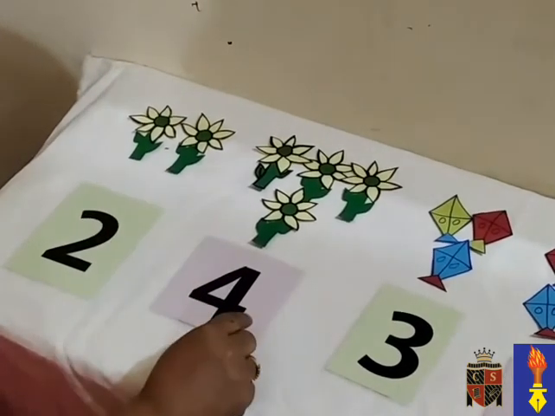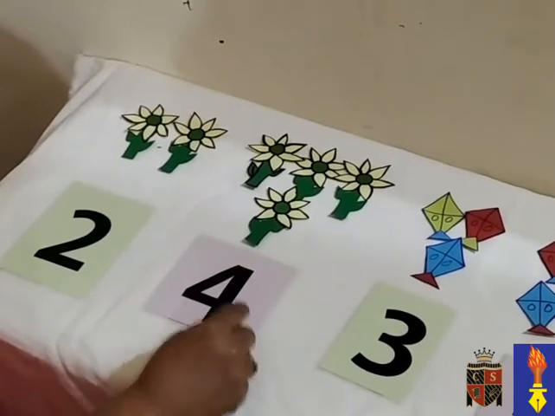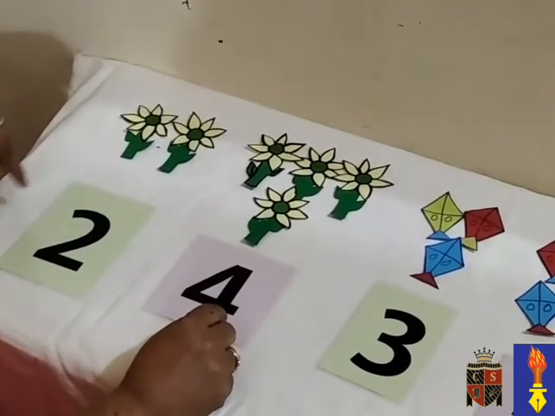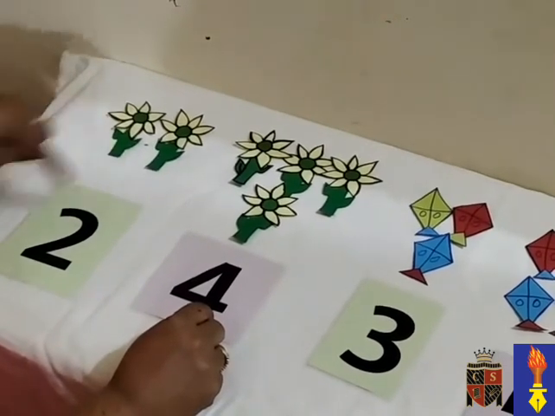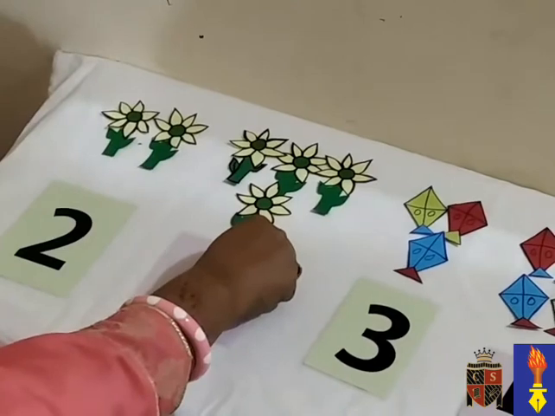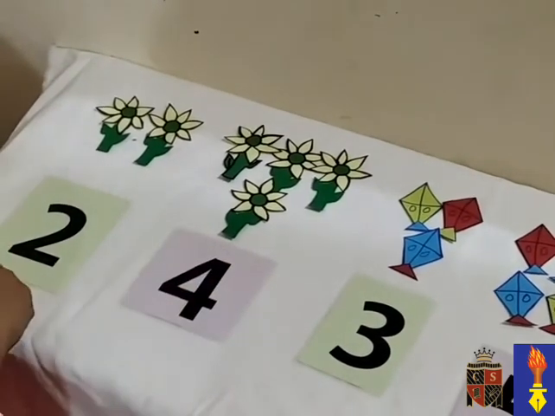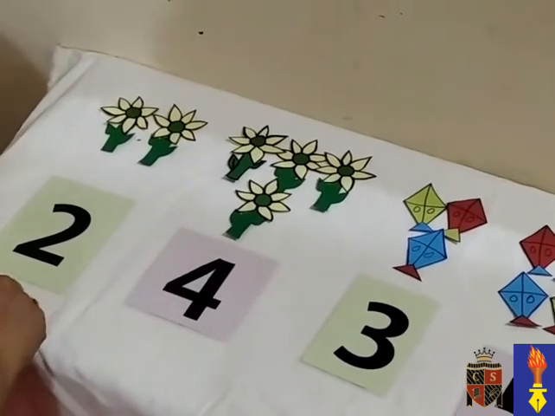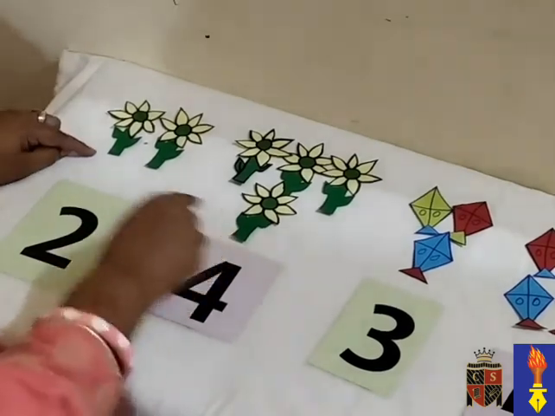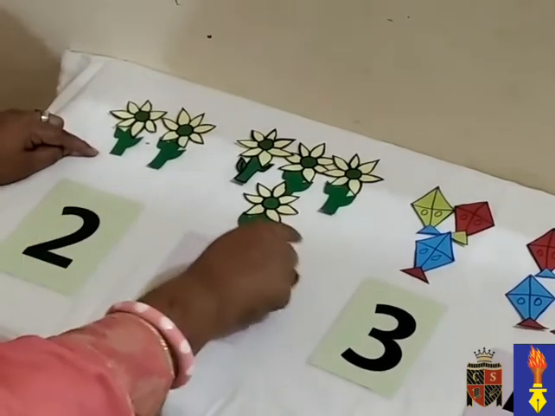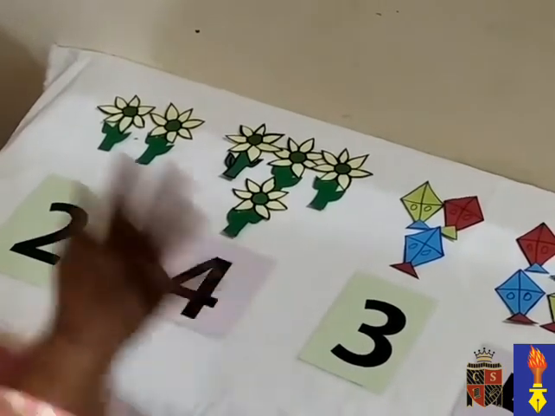Yes, number 4 is the greater number because 4 is more than 2. In quantity, 2 is less and 4 is more. So it means 4 is the greater number.